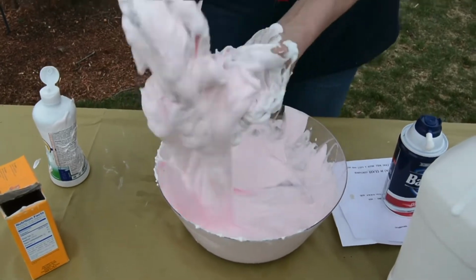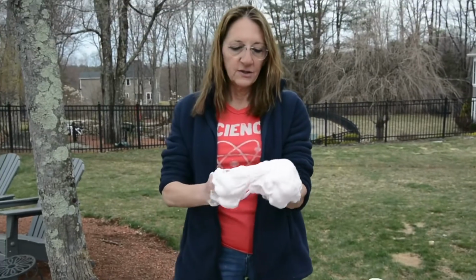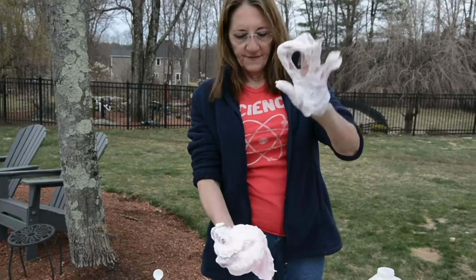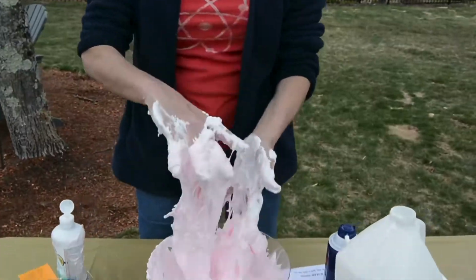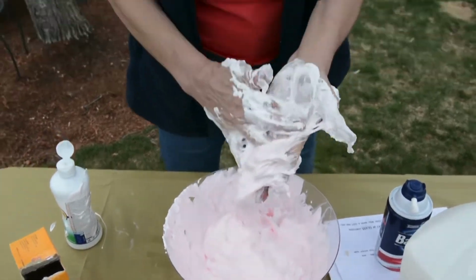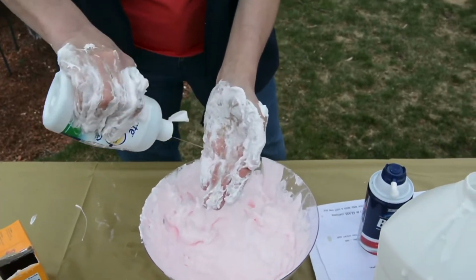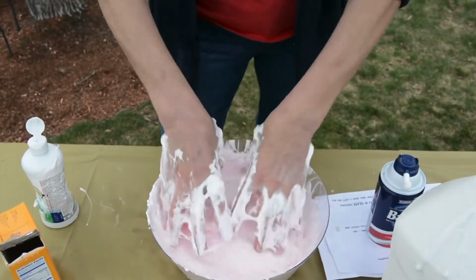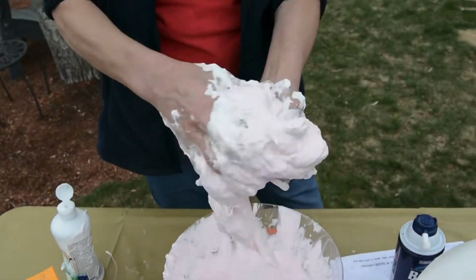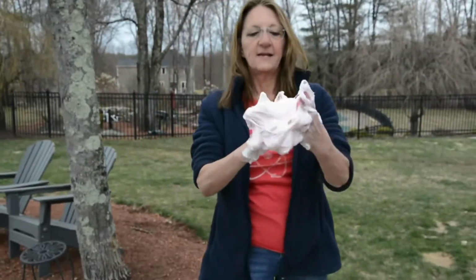So this is just a really fun slime to play with. It's so fluffy and so cool. And if it's a little sticky, you just add a little bit more of the contact lens solution until it just comes right off your hands. There we go. So you see how now it's not sticking to my hands. This is fun. I like it because it's squishy.